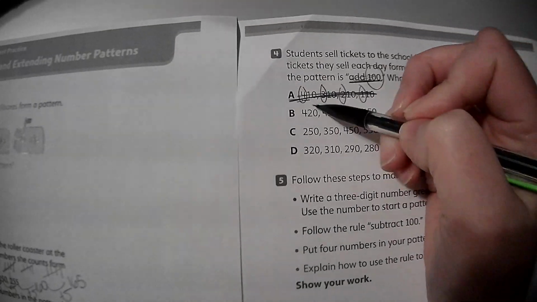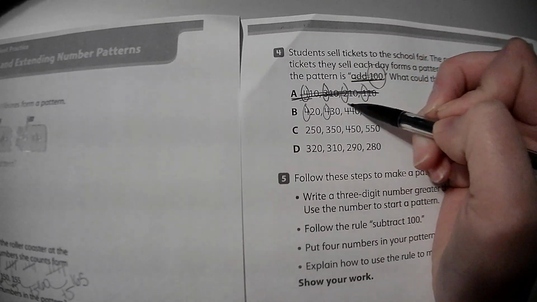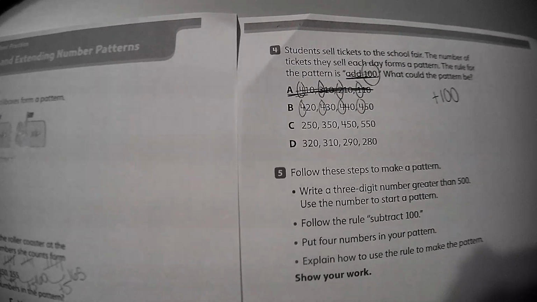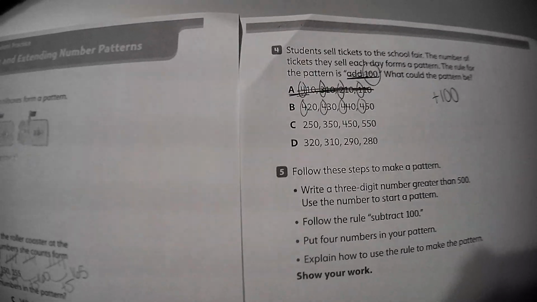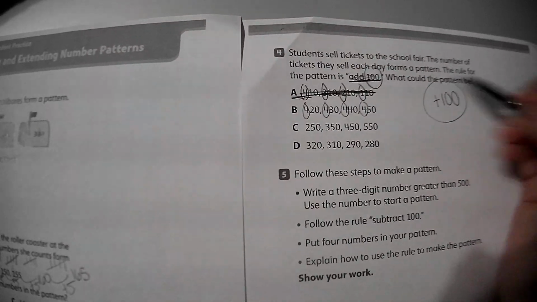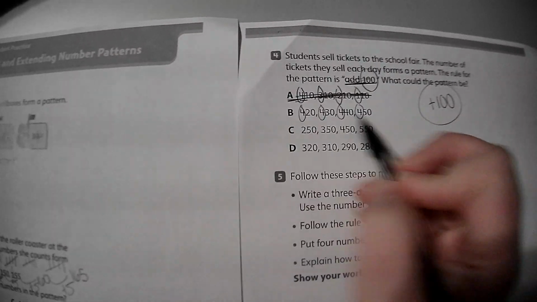Let's look at B. Hundreds. 4, 4, 4, 4. Are those hundreds going up or down? Are they increasing or decreasing? They're doing neither. They are staying exactly the same. But our rule is supposed to be add 100. So that's not correct.